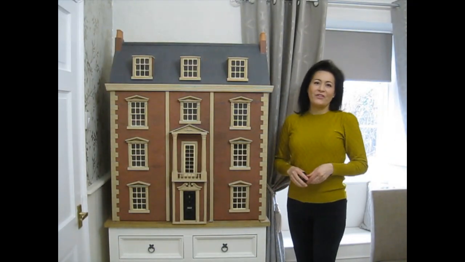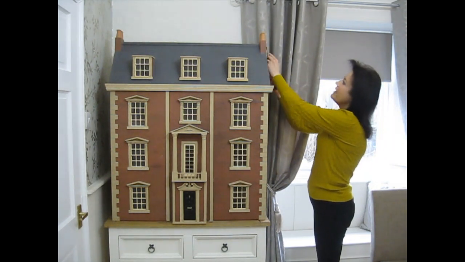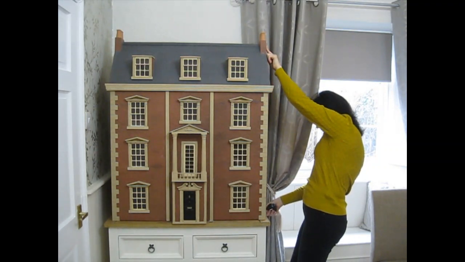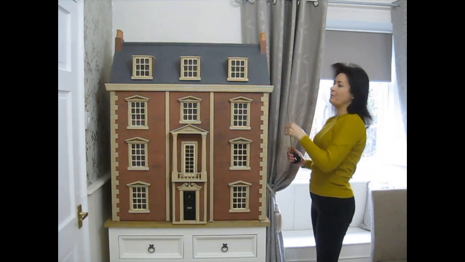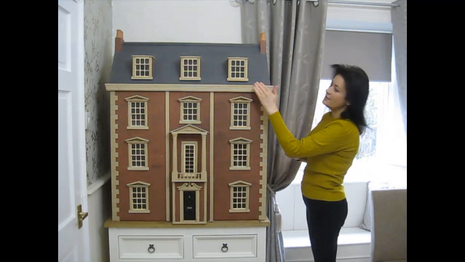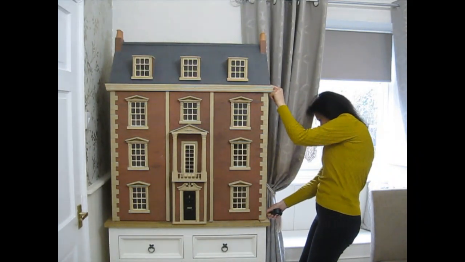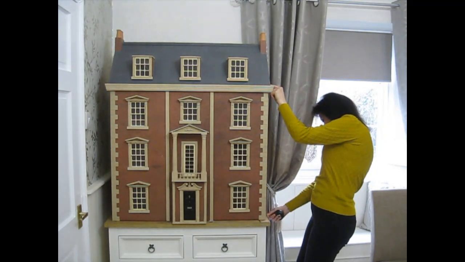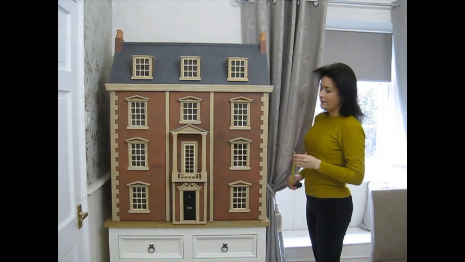Okay, so I'm going to start with the overall height, width and depth of the doll's house. So the height to the top of the roof is 1 metre high, and that's 39 1/8 of an inch. And then the height to this part here before the roof starts is 745 millimetres, and that's 29 1/4 inches.